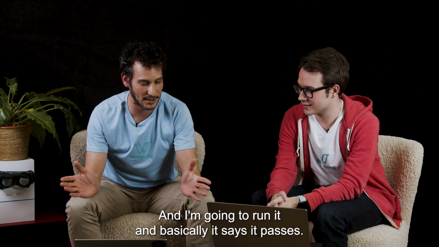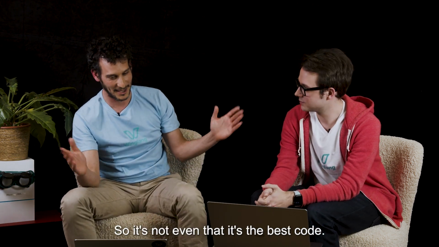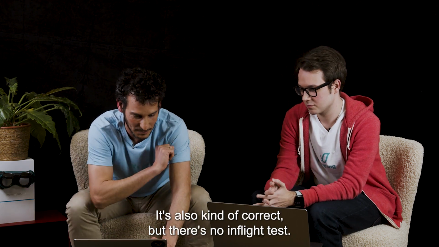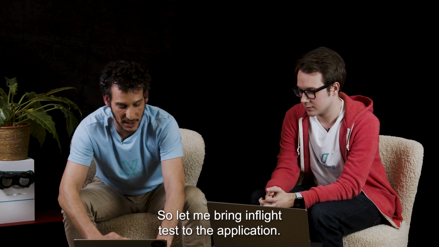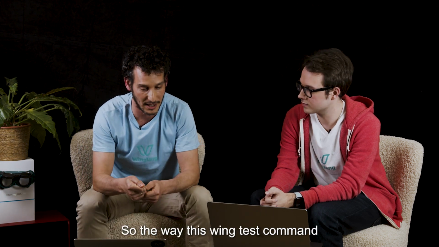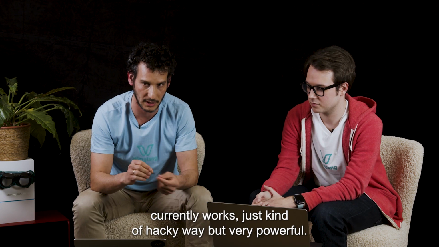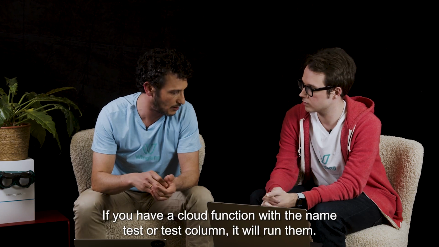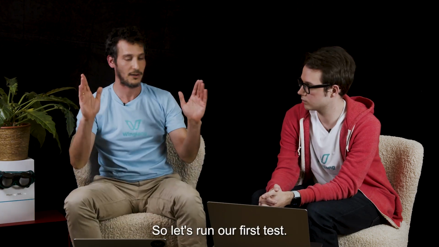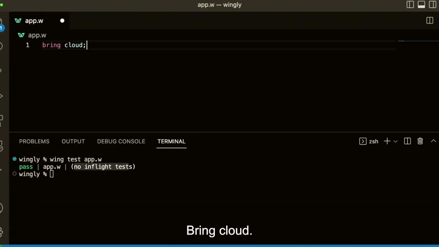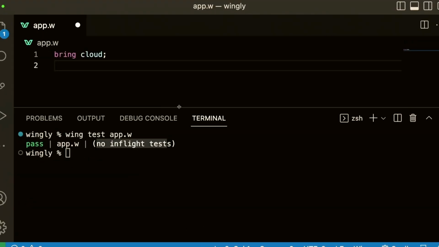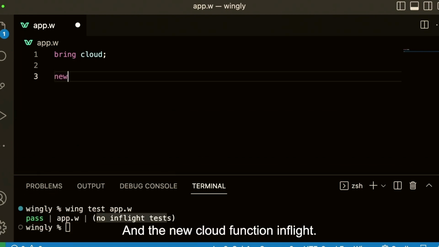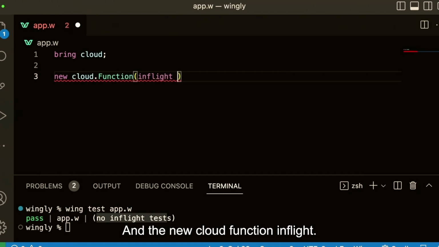And I'm going to run it, and basically it says it passes. So it's not even that it's the best code, it's also the correct code. But there's no in-flight test. So let me bring in-flight test to the way this Wing test command currently works. It's a kind of hacky way, but very powerful. If you have a cloud function with the name test or test colon, it will run them. So let's run our first test. Let's get this a little bit lower, and do new cloud function in-flight SDK.